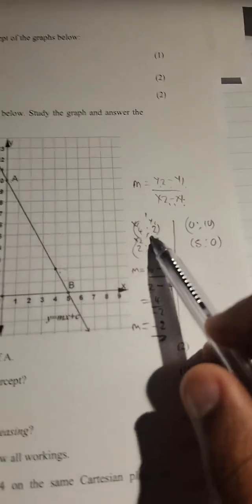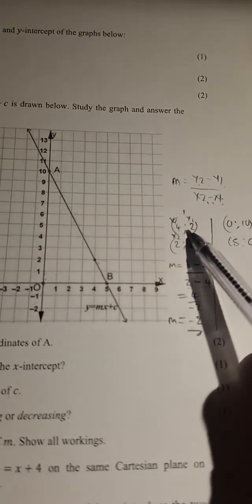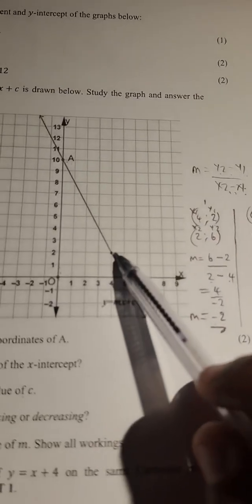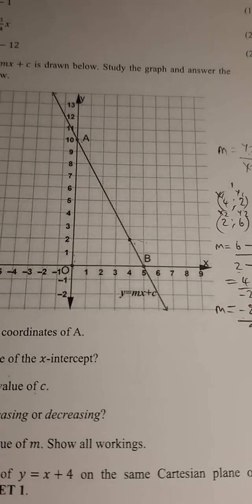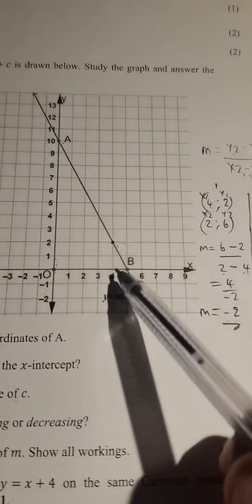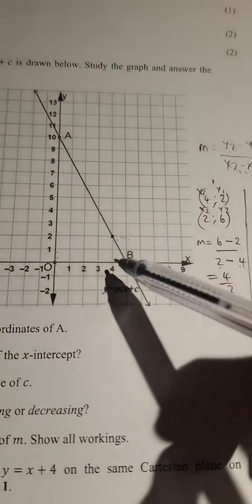Do you see, guys? I simply used any 2 points that lie on this line. Okay, where did I get 4 and 2? This was the point I used. I simply went to my straight line and checked which point I can get from the straight line. Any point that lies on the line, guys.